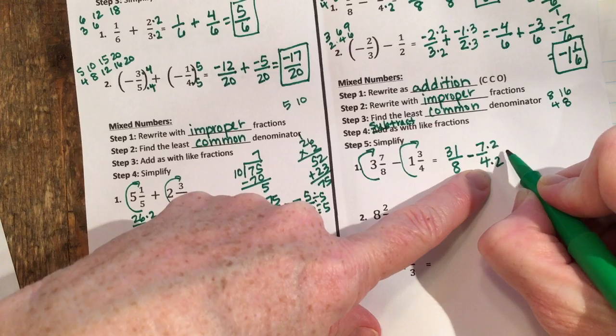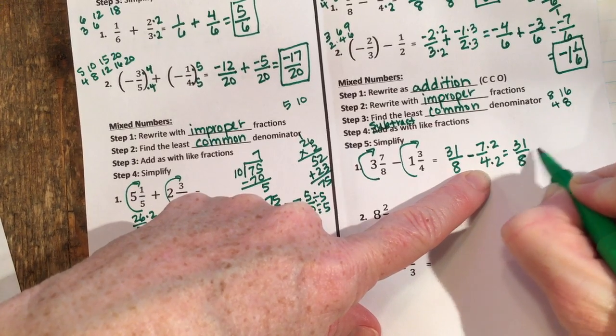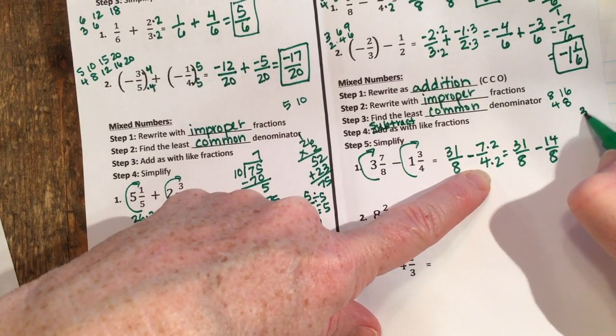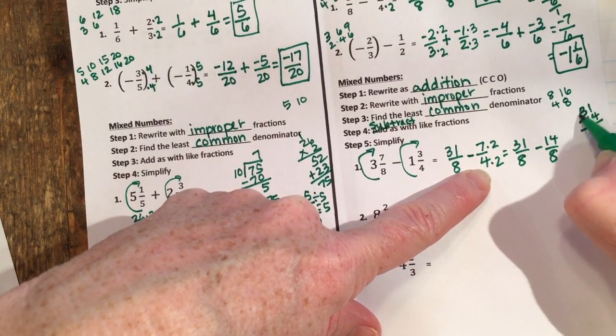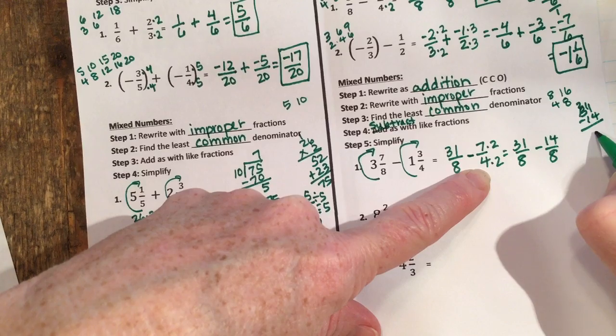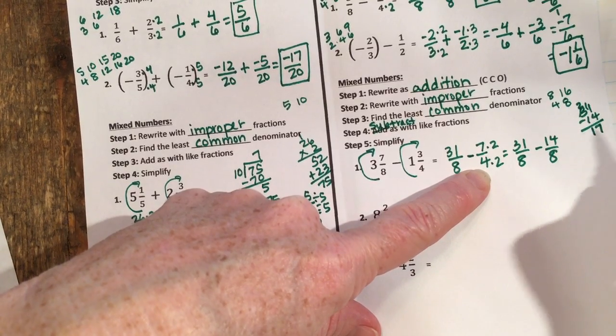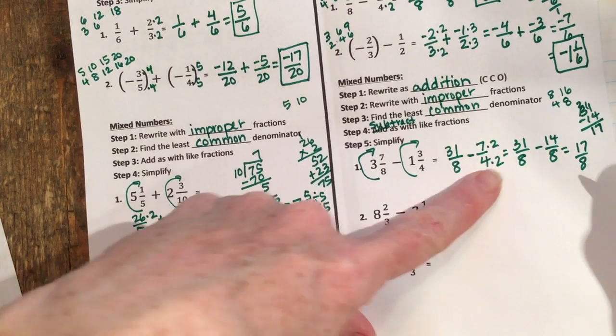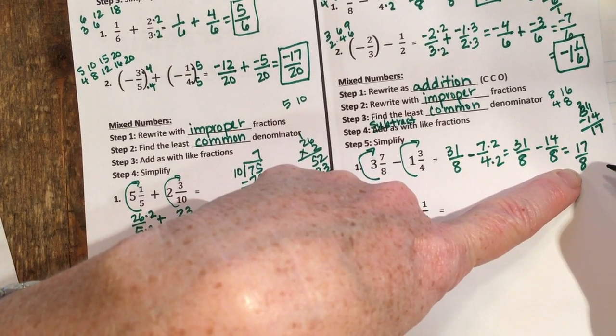I need to multiply by 2. So this becomes 31 eighths minus 14 eighths. Now I just need to subtract. 31 minus 14 is going to be 17. So now I have 17 over 8, which still has to be changed into a mixed number.